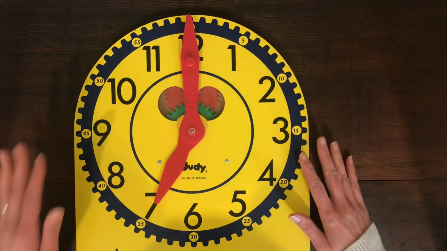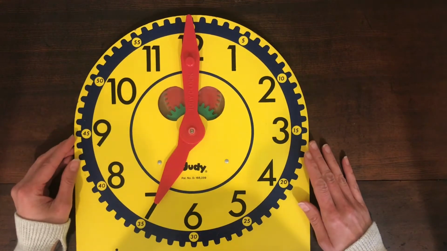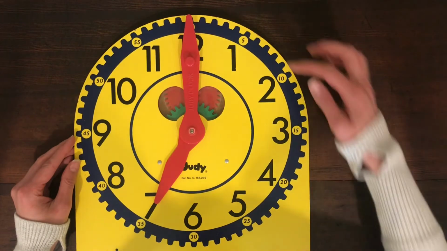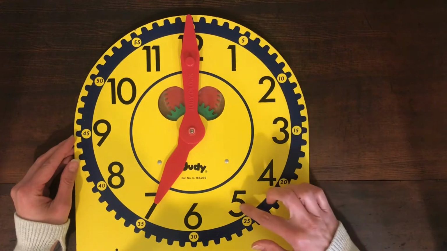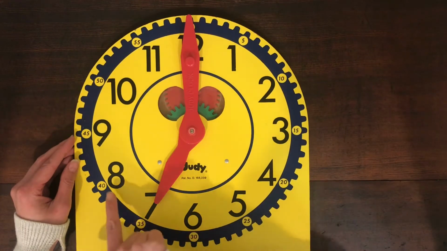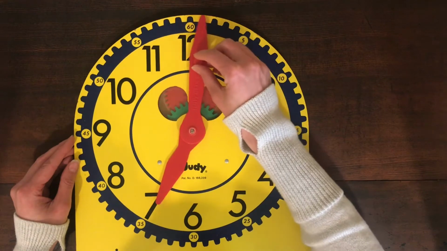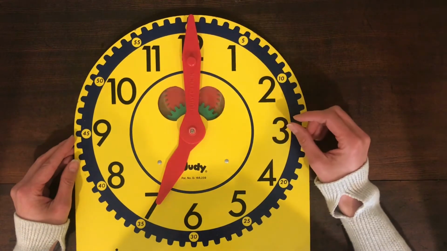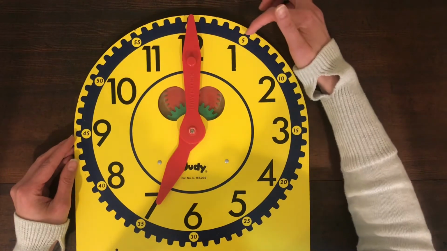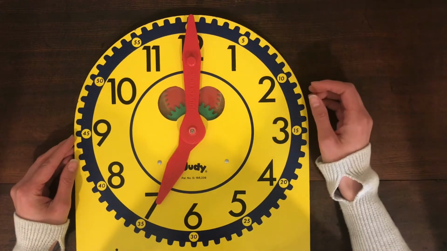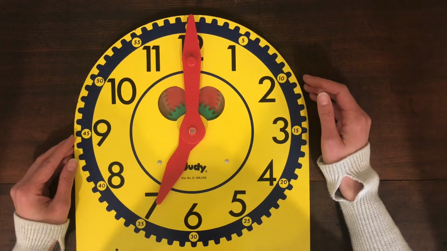This is an analog clock. The front is called the face. Around the face of the clock are hours. Let's count them. 1, 2, 3, 4, 5, 6, 7, 8, 9, 10, 11, and 12. There are 12 hours on the clock. The little lines show the minutes. If you count the minute lines, there are 60 because there are 60 minutes in 1 hour.